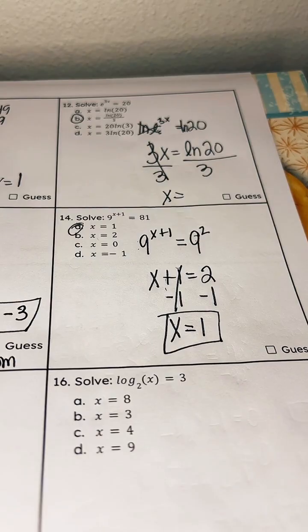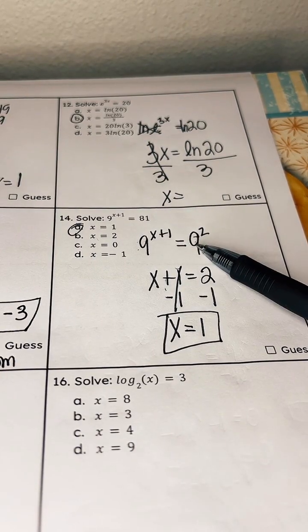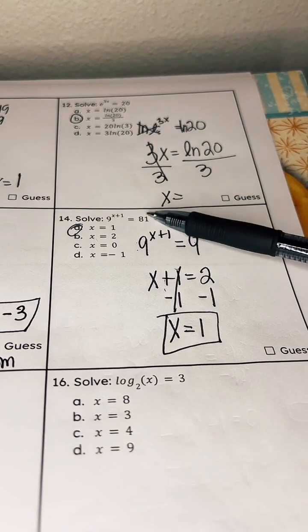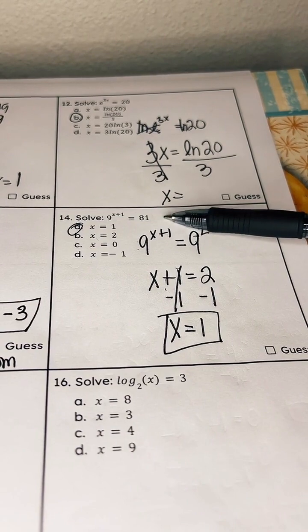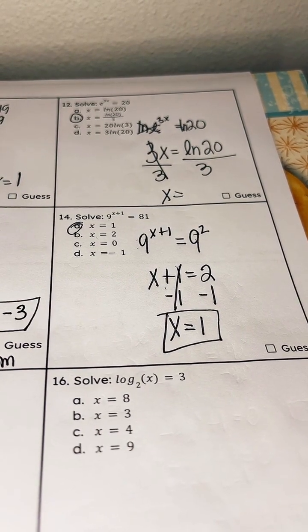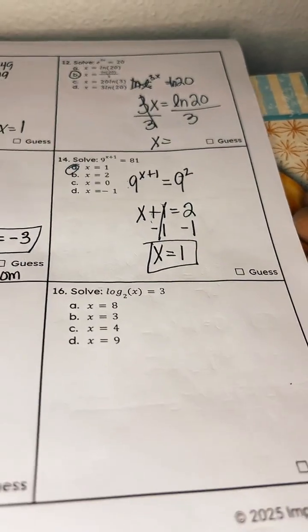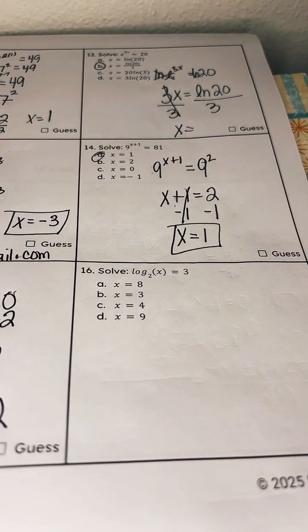So how do you guys feel about this? Is the hardest part coming up with the same base? Or is it what to do? Do you guys get what I'm asking you? Or is it all of the above? Right? It could be all of the above. Okay, they even say I'm confused at what to do.